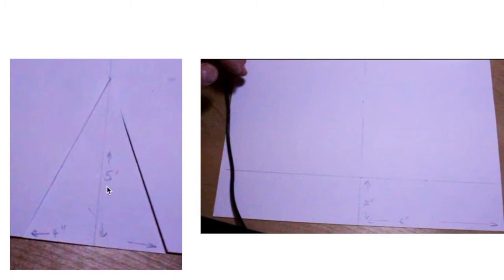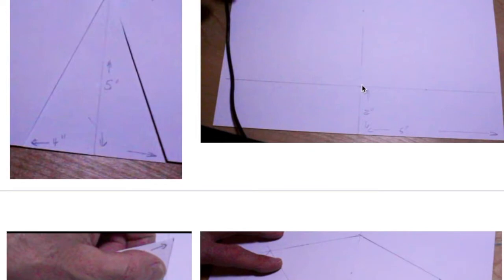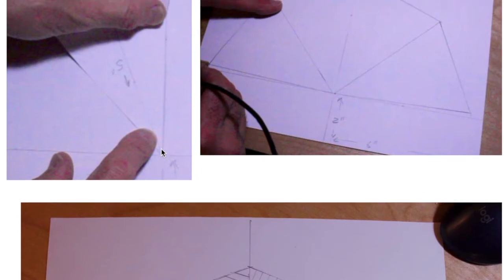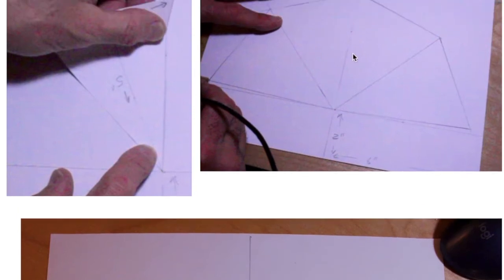So here you have your 4 inch by 5 inch piece that you're going to cut out, which is your first triangle. This is your piece of paper, 2 inches up from the bottom, and you make a horizontal line, and then you go 6 inches in here, put a mark, and draw a vertical line. This is a little center point where you're going to put the apex of your triangle. There it is. That's the intersection right there. And you're going to draw this all out.